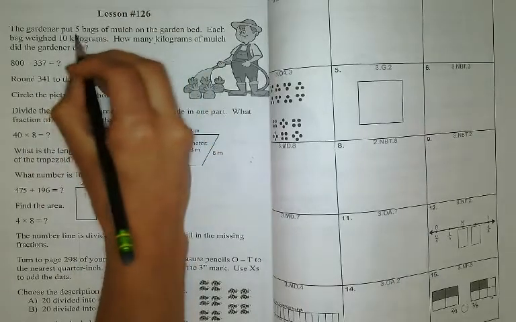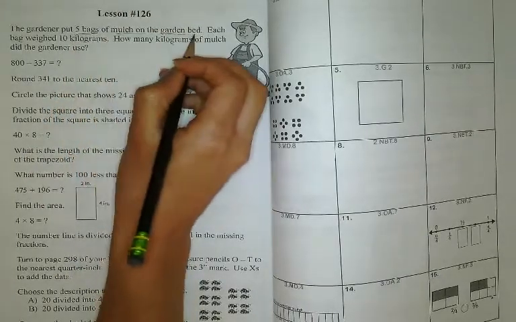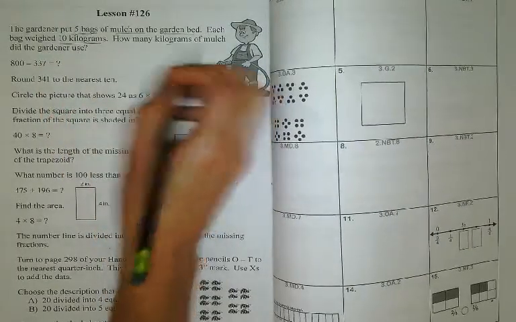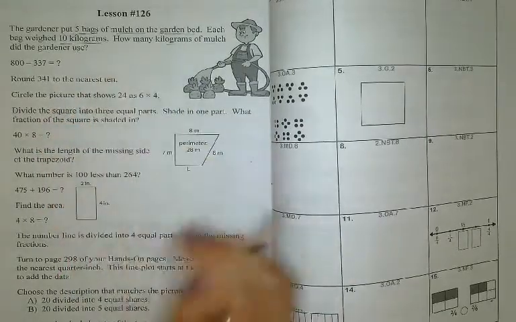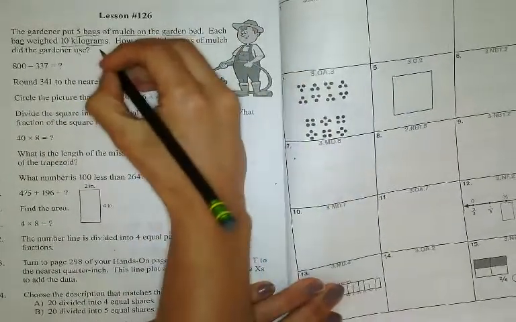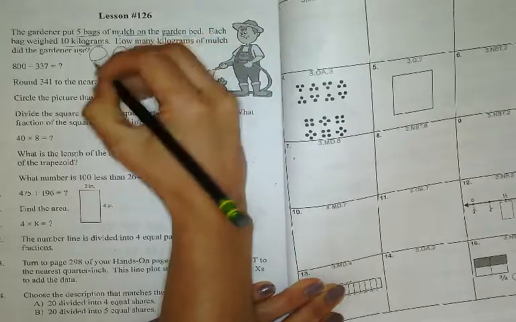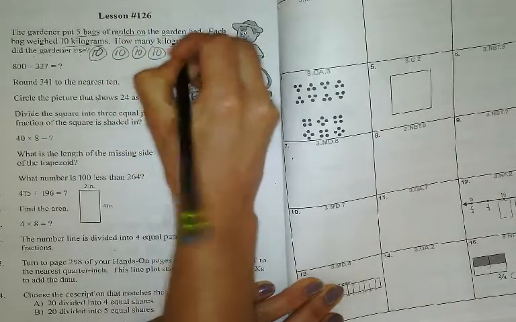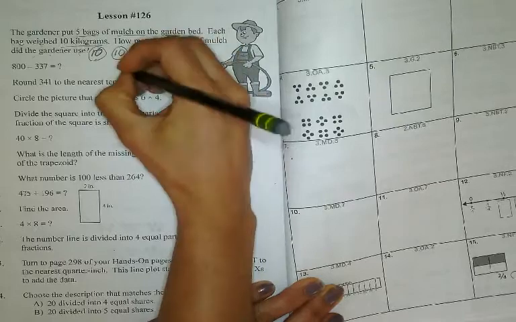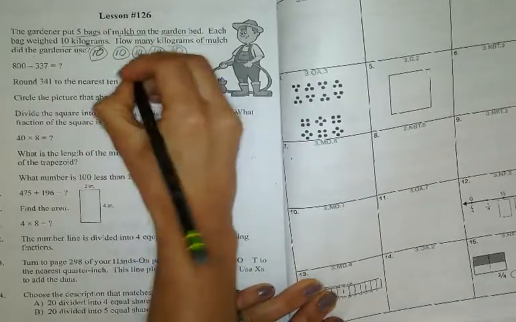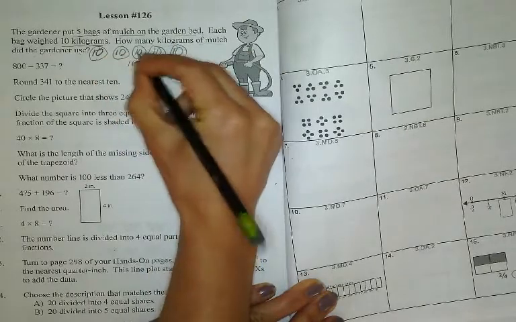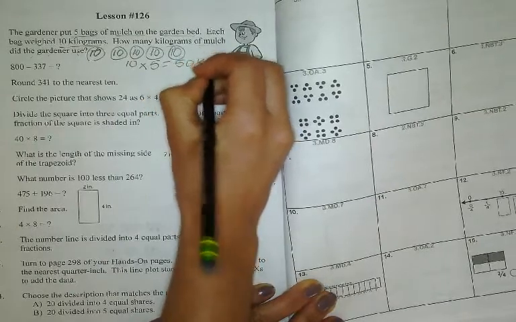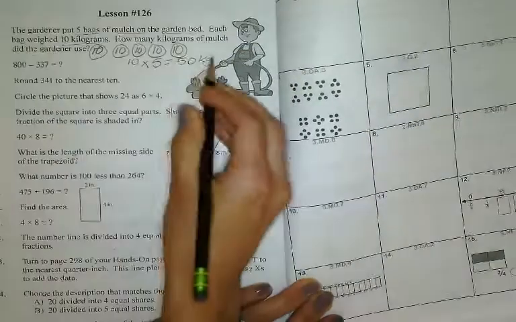Okay, so the gardener put 5 bags of mulch on the garden bed. Each bag weighed 10 kilograms. We want to find out how many kilograms of mulch the gardener used. So I could start grouping this. I could have my 5 bags, 1, 2, 3, 4, 5. They each weighed 10 kilograms, 10, 10, 10. I can add these all up, or I can use a multiplication equation, and it would be 10 times the number of groups you have, 5, which would be a total of 50 kilograms. That was the total.